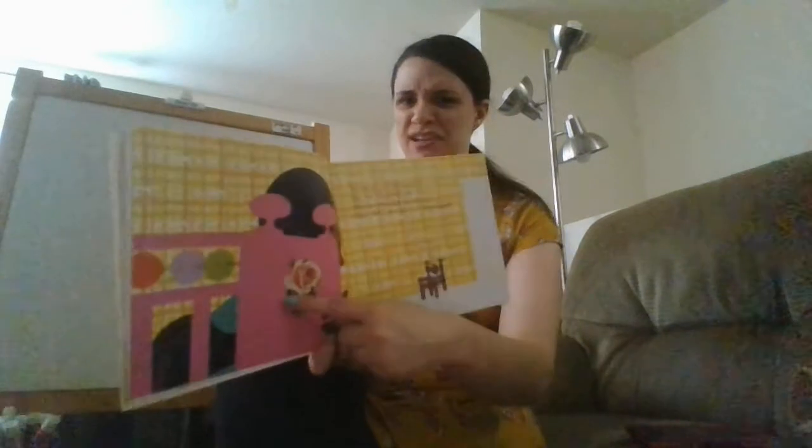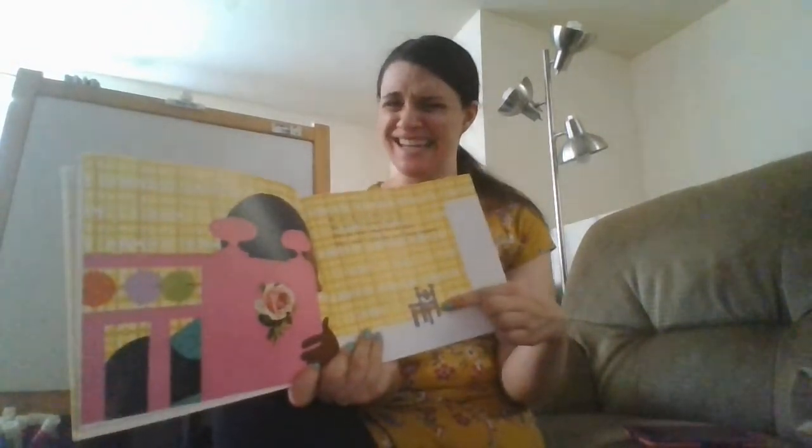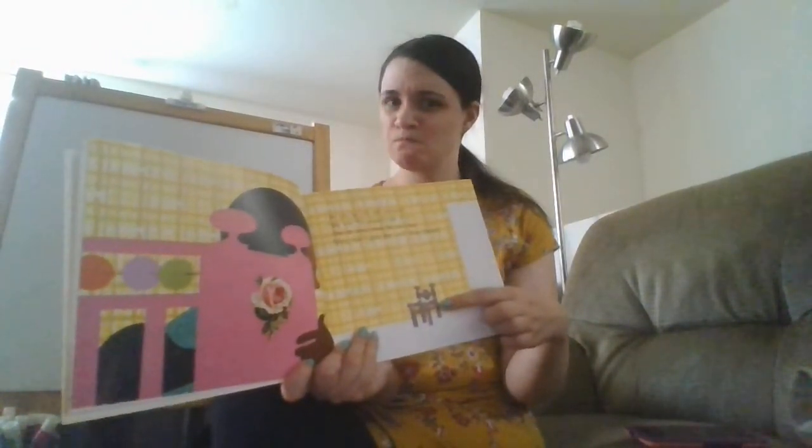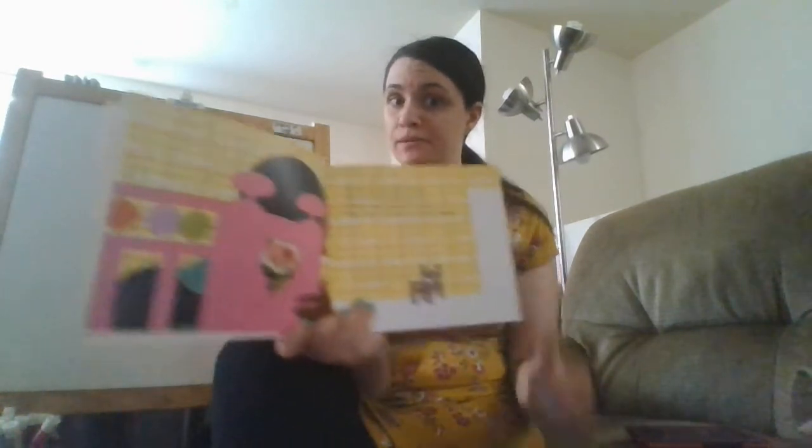So again, do you think Peter needs to sleep in a crib and sit in this tiny, teeny little chair? No, probably not. He's way too big.